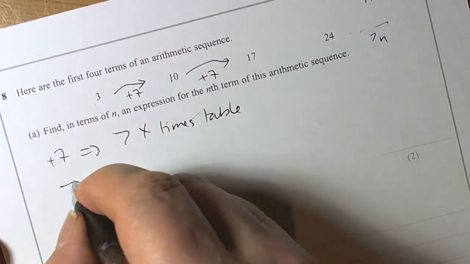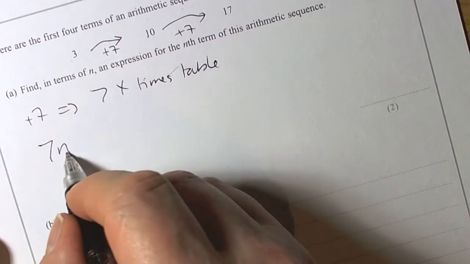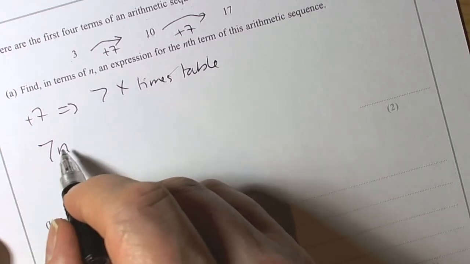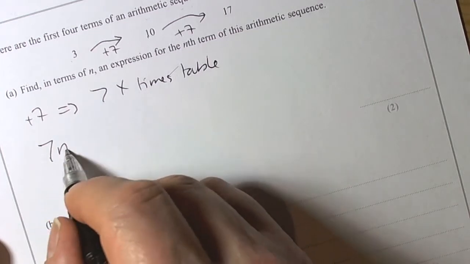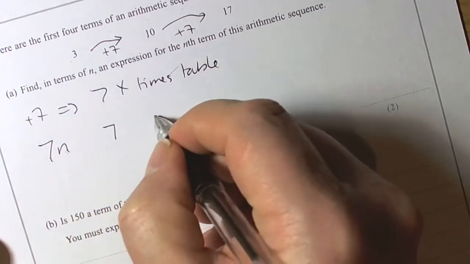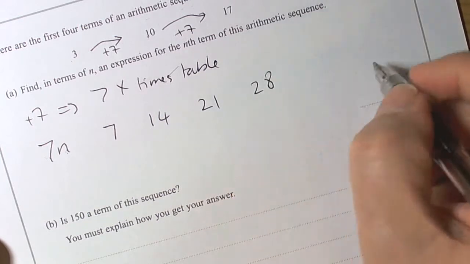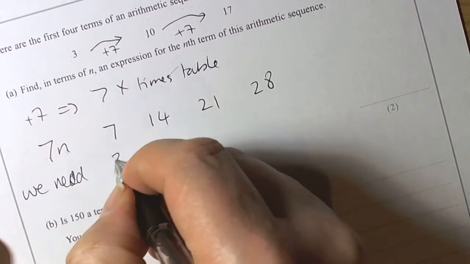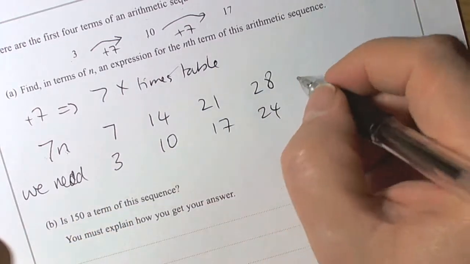So that means 7n. 7 times n gives us any value in the 7 times table, because n is the term number. So if I wanted the fourth term, I'd be doing 7 times 4, fifth term 7 times 5, and so forth. So we write out the 7 times table: 7, 14, 21, 28, and so forth. We need 3, 10, 17, 24, the sequence that was given.